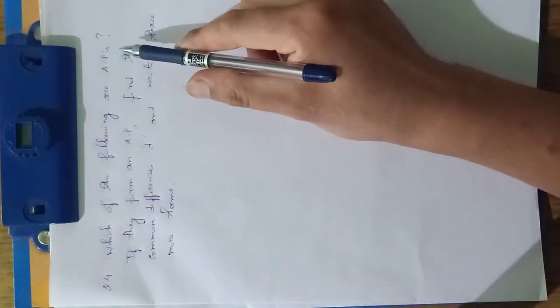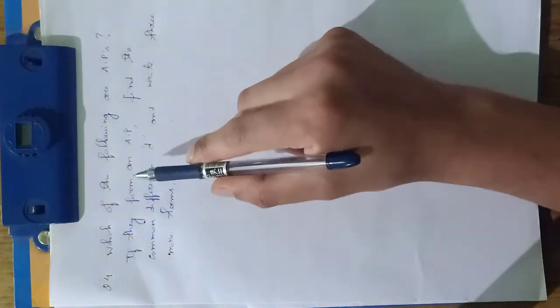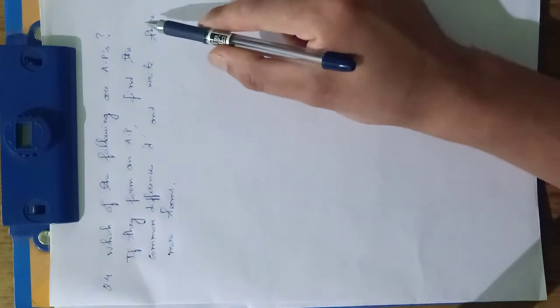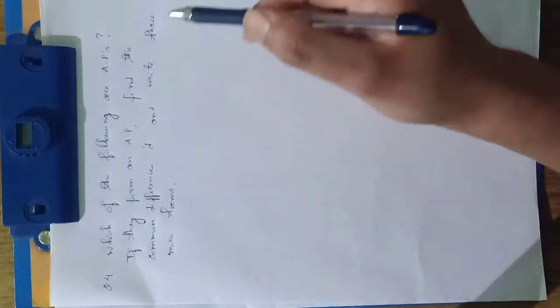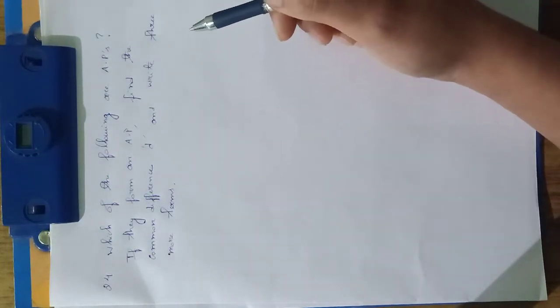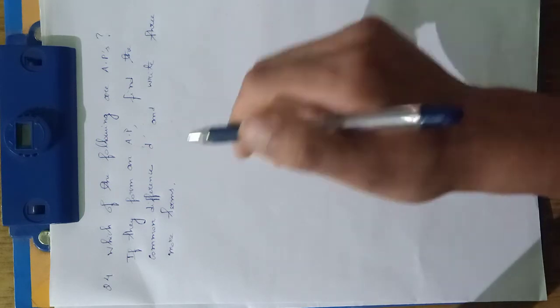Now in this question we are asked to check which of the following are arithmetic progressions. If they are arithmetic progression, we have to note down its common difference and we have to write 3 more terms of the series. Let's look at the first one.